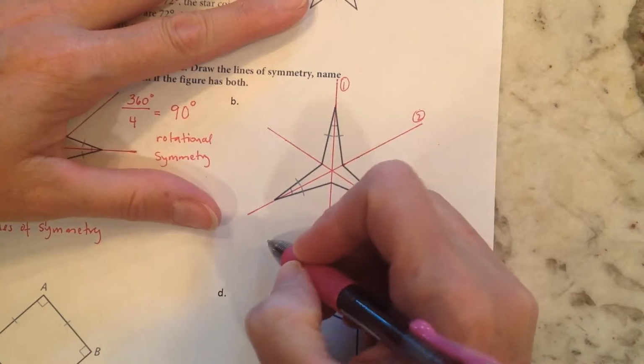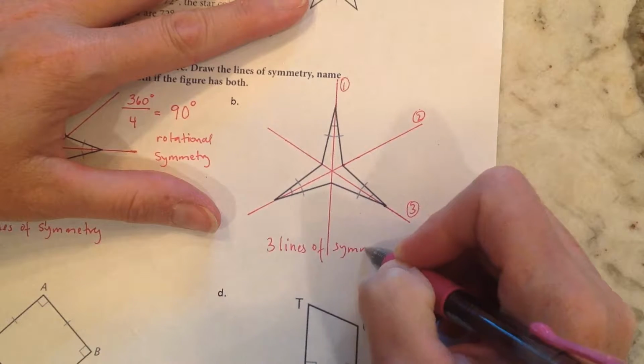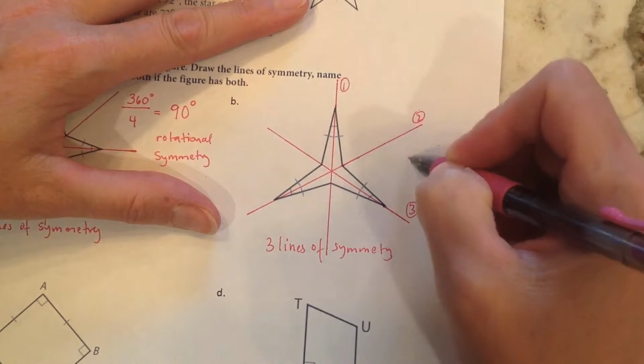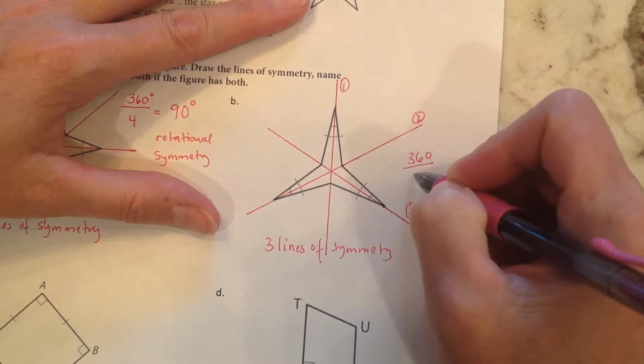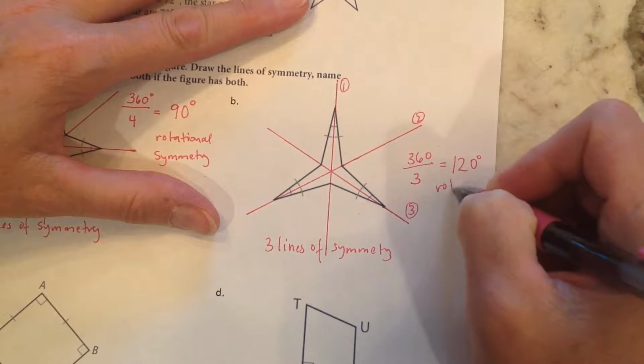So if I then take my three lines of symmetry and take 360 divided by 3, that'll give me my rotational symmetry.